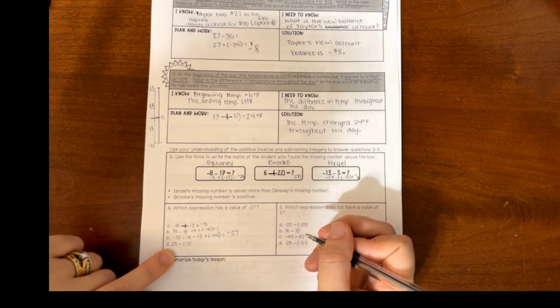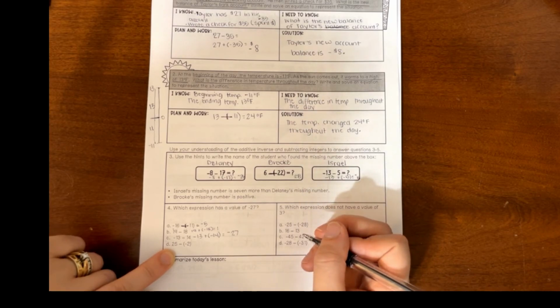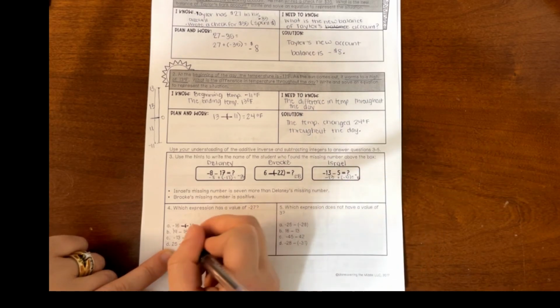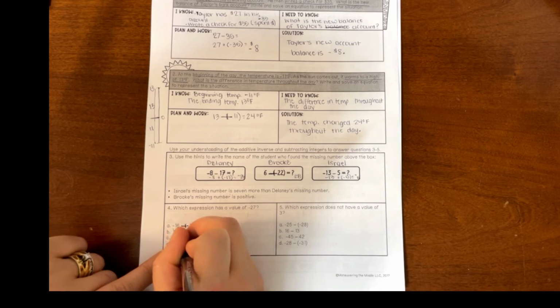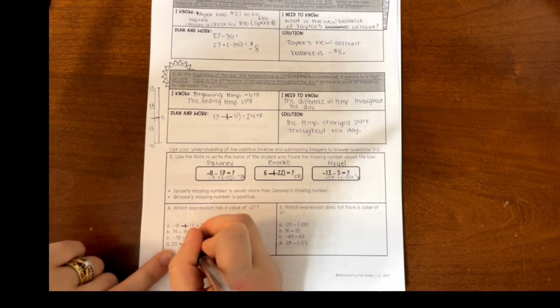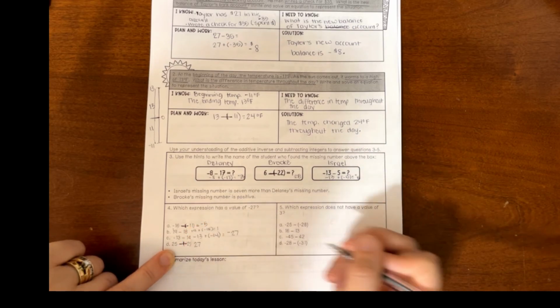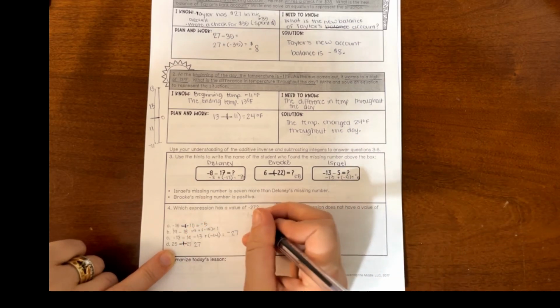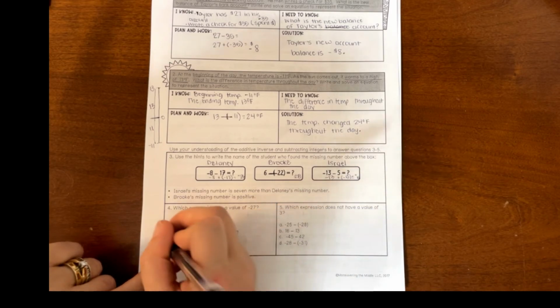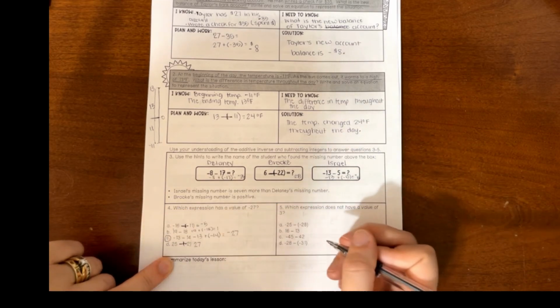Now let's look at choice D just to make sure we made the best choice. This says 25 minus a negative 2. I'm going to combine the two negatives, make this a plus sign, and 25 plus 2 equals a positive 27. So the only expression that had a value of negative 27 was C.